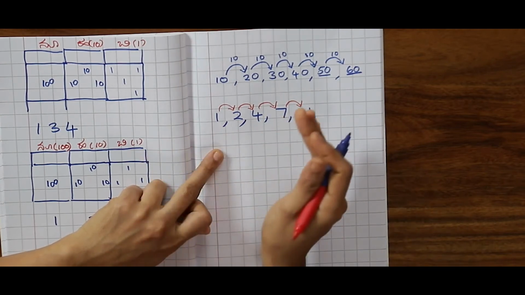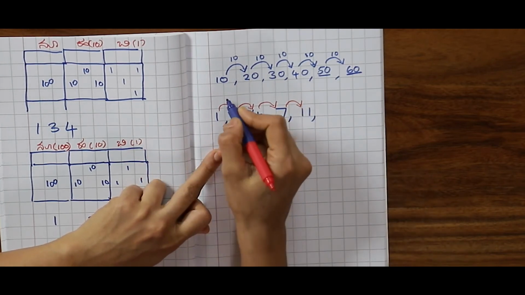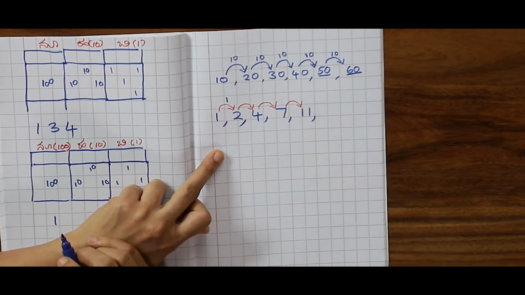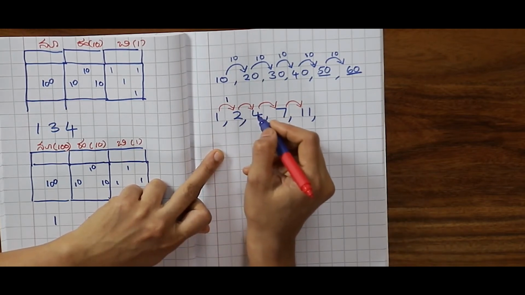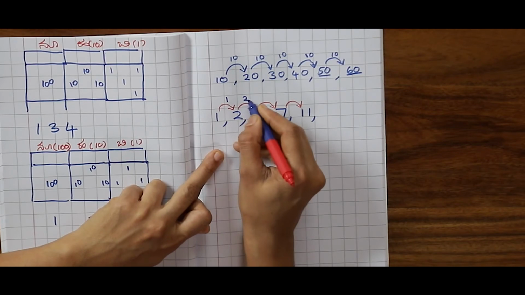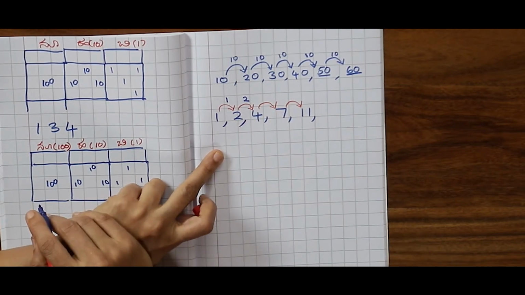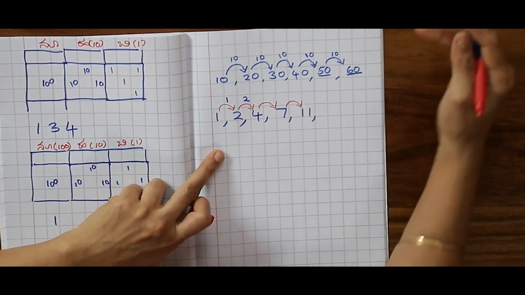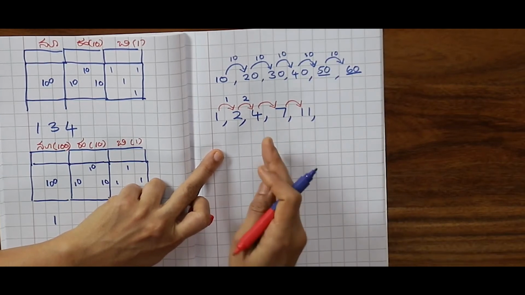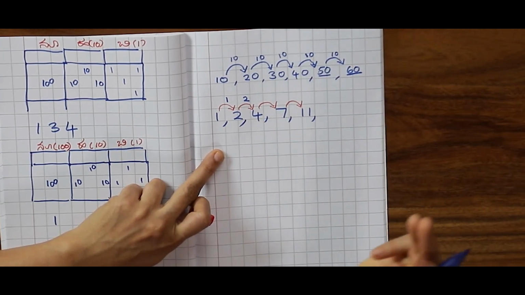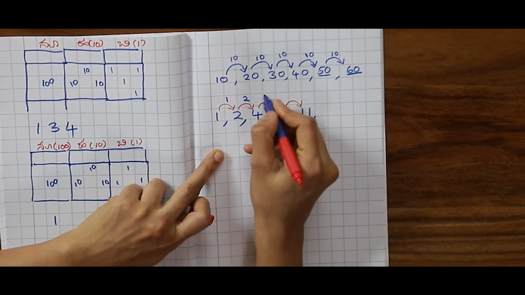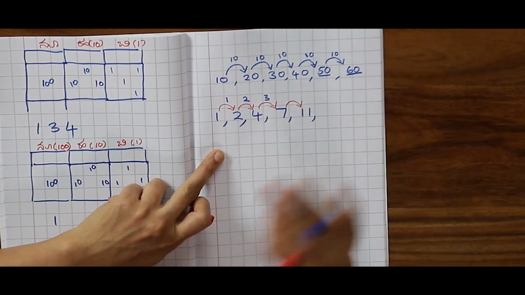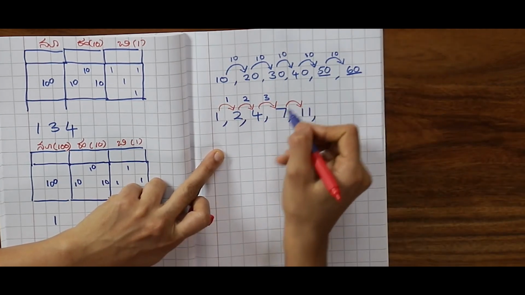Difference between 1 and 2 is 1. What is the difference? It is 1, right? From 2 to 4, the difference is 2. It skipped 2 steps. It jumped 2. Similarly, from 4 to 7, it is 3-step skip.